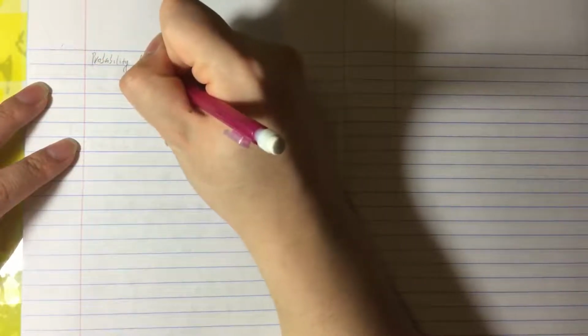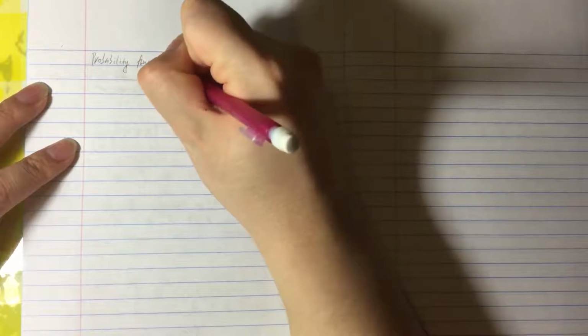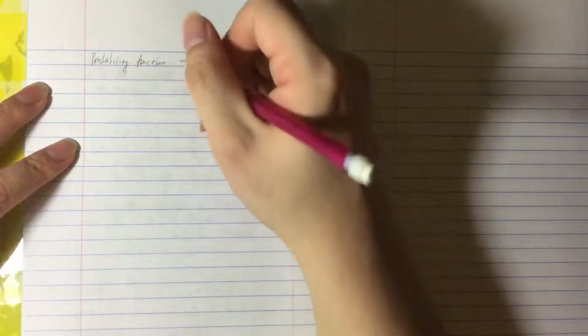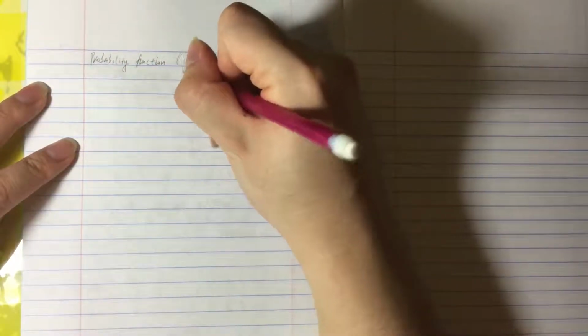Next, let me introduce the probability function. A probability function is sometimes called a probability mass function.